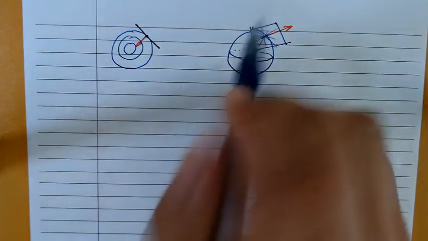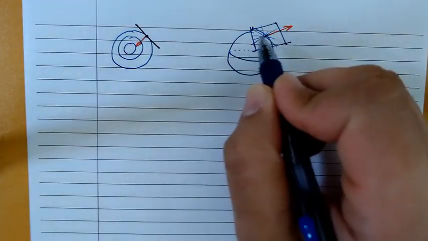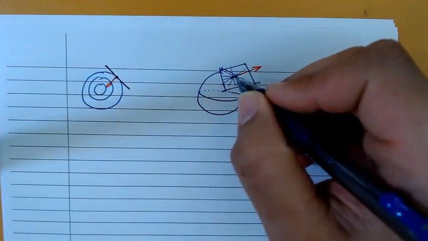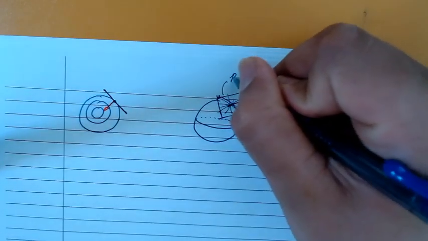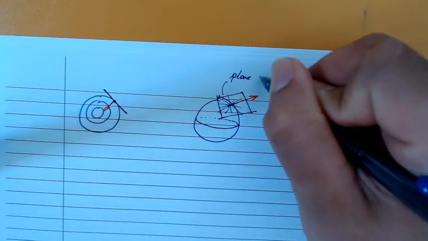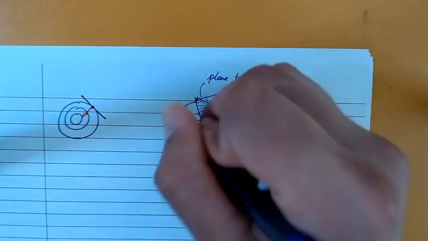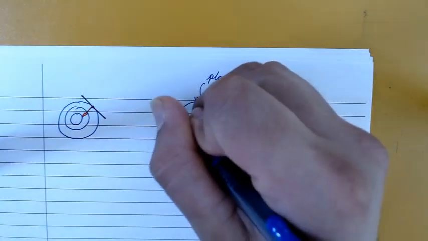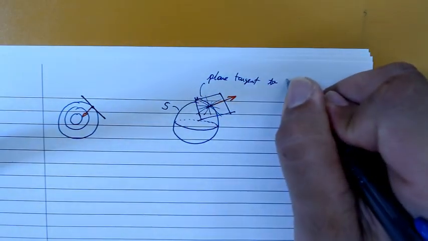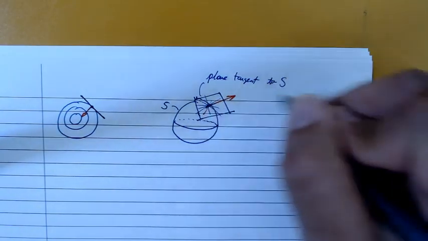Incidentally, in this illustration, this would be the plane tangent to the surface. Let's call this sphere the surface S. So this would be the plane tangent to S at that point.